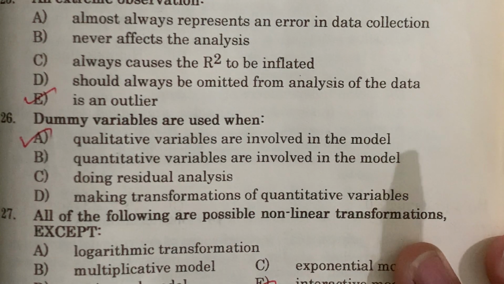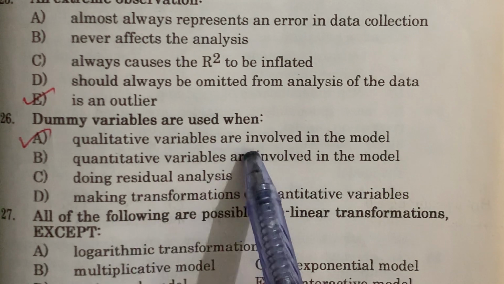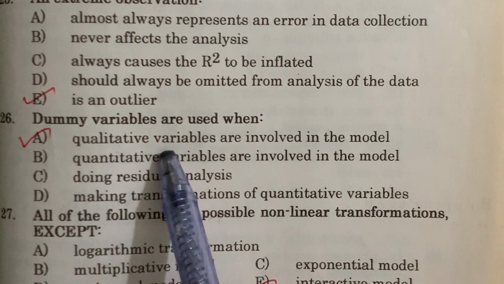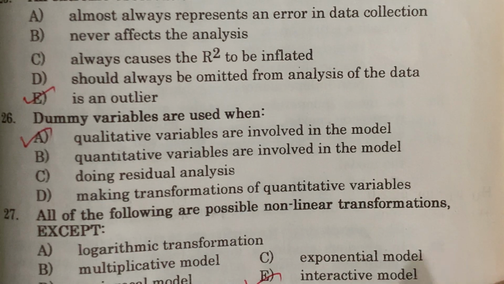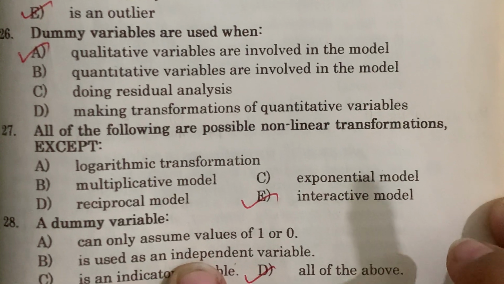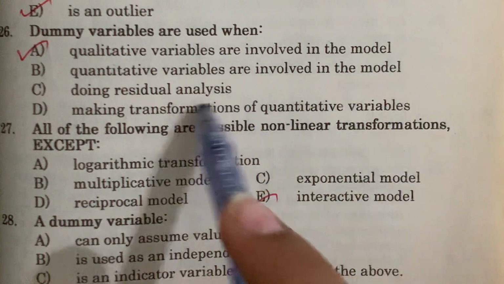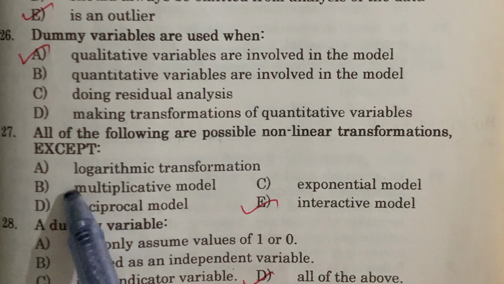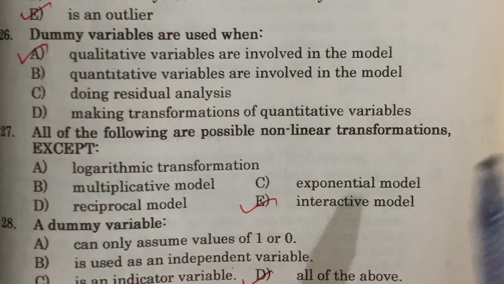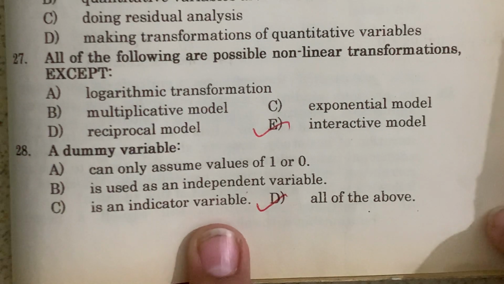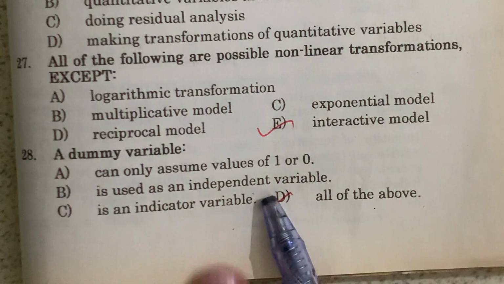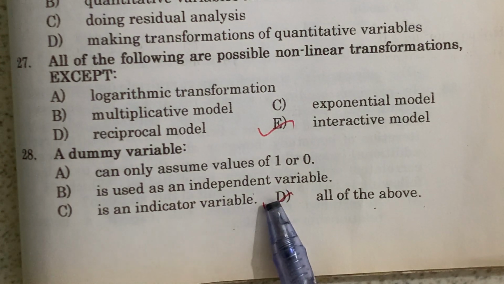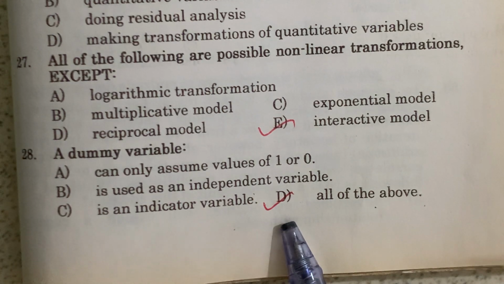MCQ number 26 is, dummy variables are used when dash. Qualitative variables are involved in the model. MCQ number 27 is, all of the following are possible non-linear transformations except dash. Interactive model. Option number E is correct. MCQ number 28 is, a dummy variable is dash, can only assume values 1 or 0, is used as an independent variable, is an indicator variable, or all of the above. So all of the above answers are correct.